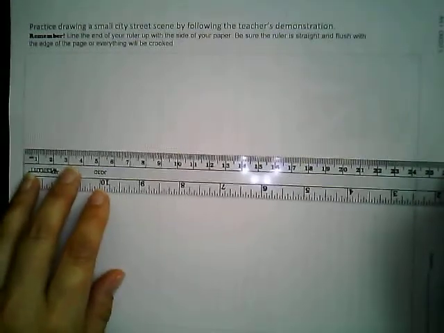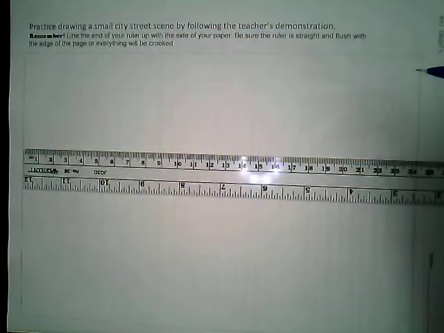So go ahead and grab your rulers and start by doing a horizon line and your vanishing point. Now remember to line up your ruler to the side of your paper to get that straight horizontal line. On this paper I drew a rectangle. You can use that as your guide.